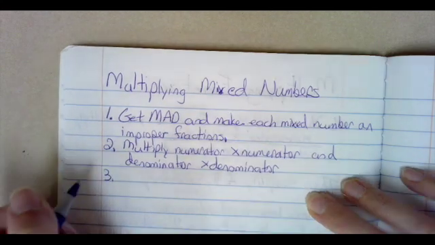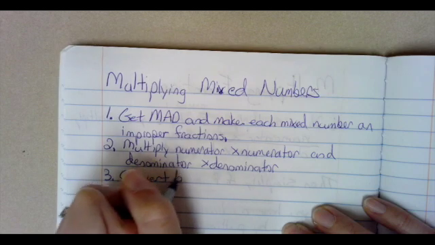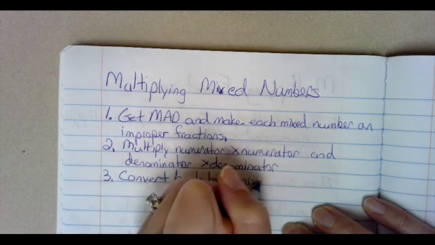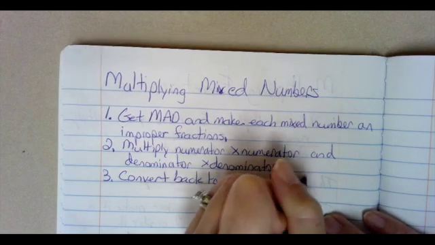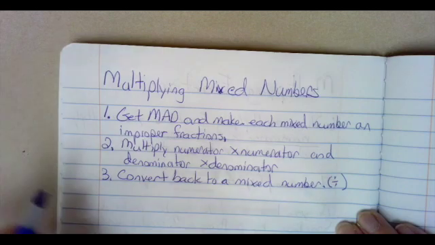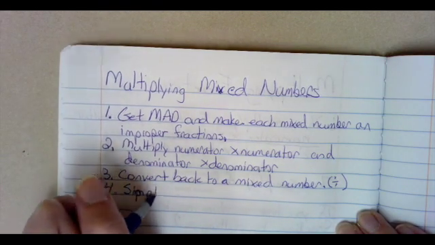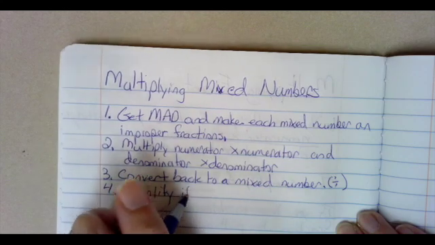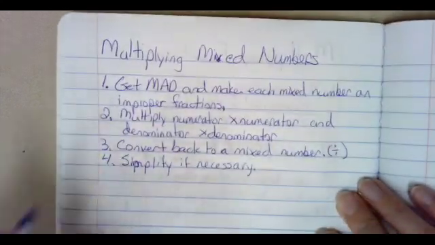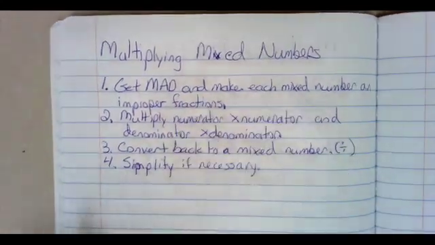Step 3, convert back to a mixed number. That's where we divide. And then step 4, simplify if necessary. All right, so we are going to do a couple of examples here.